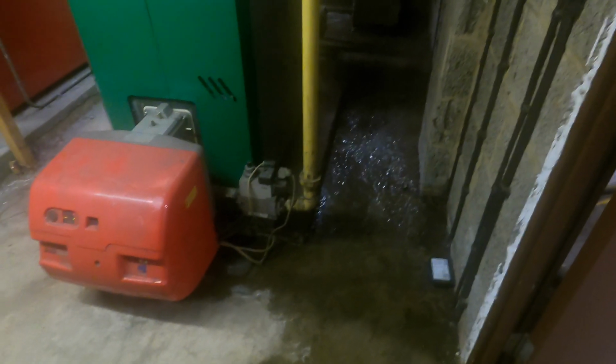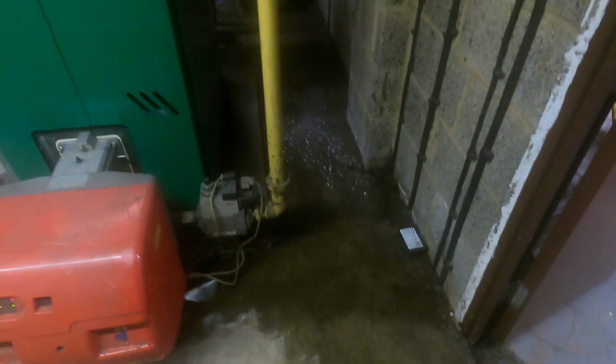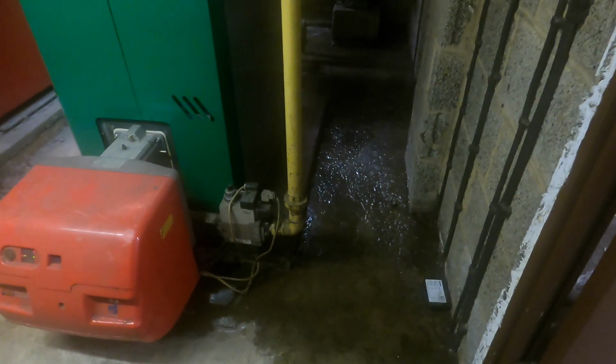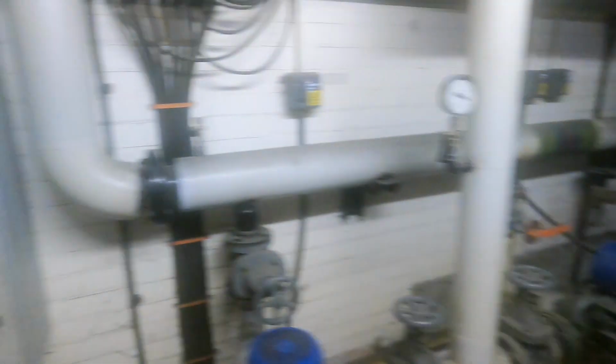So that really is now going to put the focus back on getting this contractor to come back in and repair it. As you can see, there's some significant waste there. If we were to check the temperature of that water, there will be heat obviously from that. The next thing we're going to look at is the control panel.